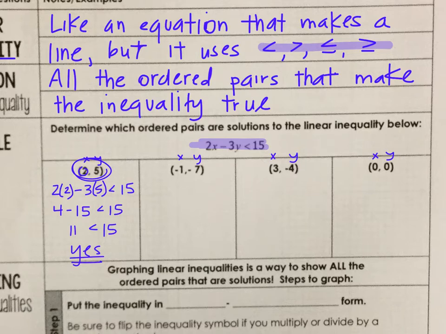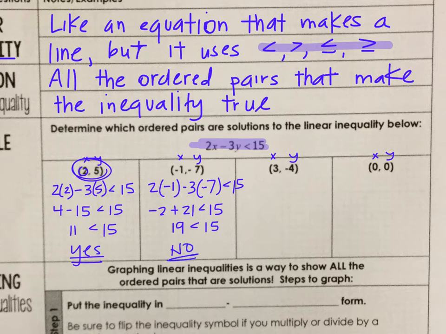Let's try this next one. 2, instead of x, I write -1, minus 3, -7, less than 15. That'd be a -2 plus 21 less than 15. That'd be 19 is less than 15. That is not true. The alligator mouth should be eating the 19. So no, this does not work for that.